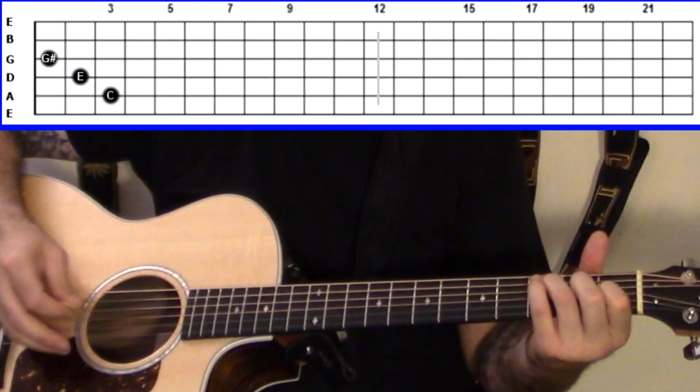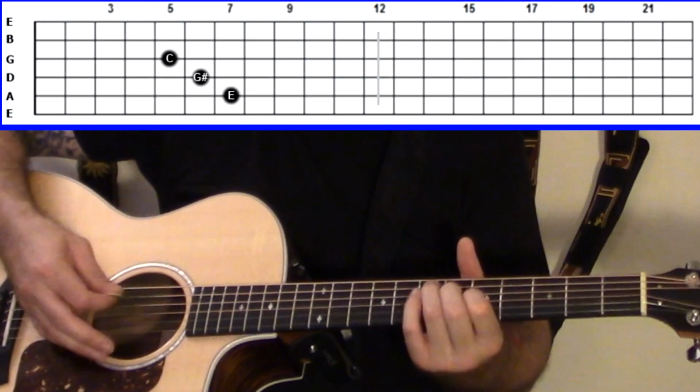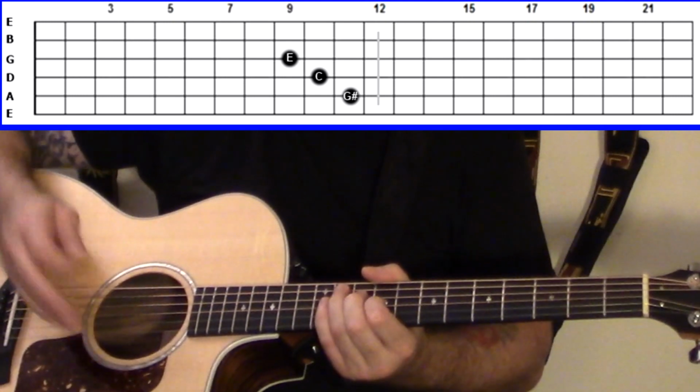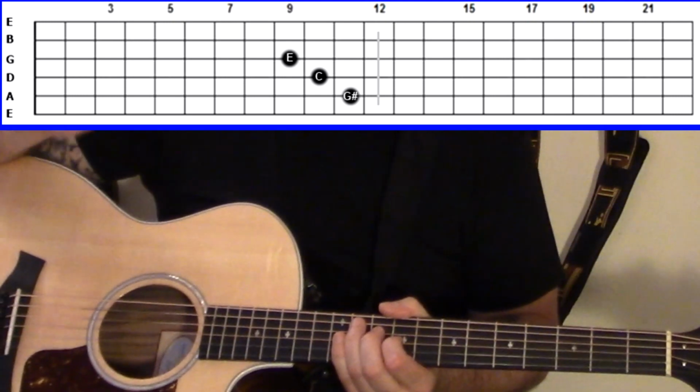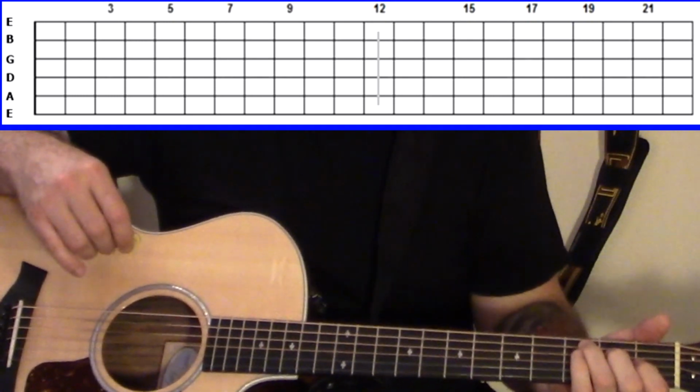So that's diminished. Now we'll look at augmented chords. These function the same way as diminished chords in that you can choose to play it here, you can choose to play it here, you can choose to play it here, and it's all the same thing. Again, this is known as a symmetrical chord. With augmented chords, there's 4 possible options.